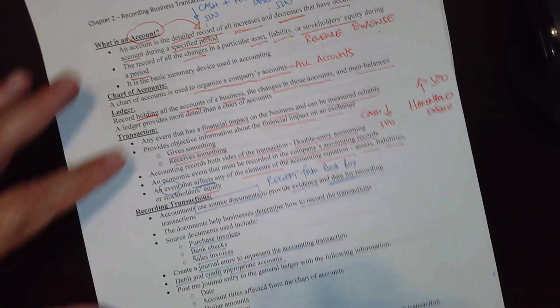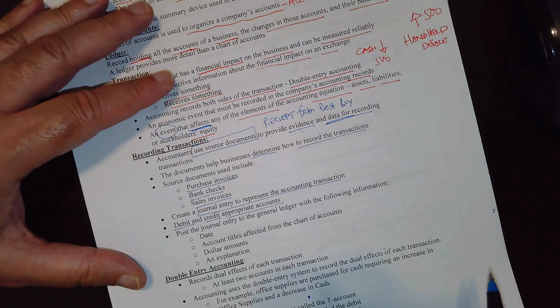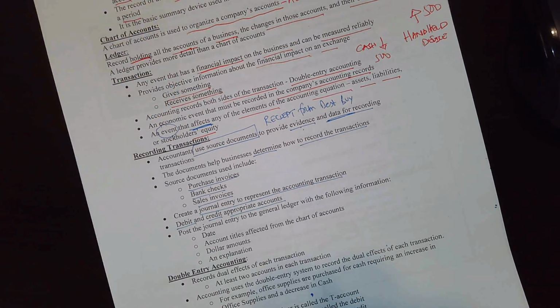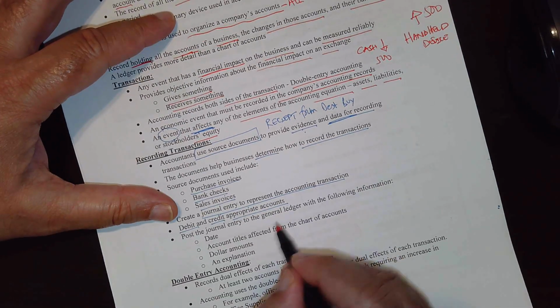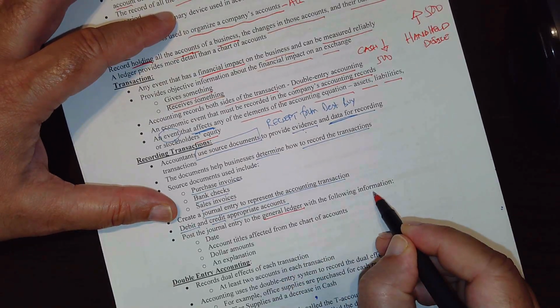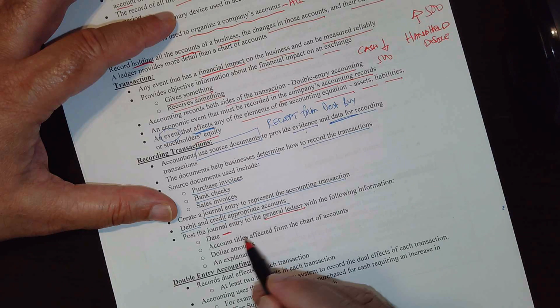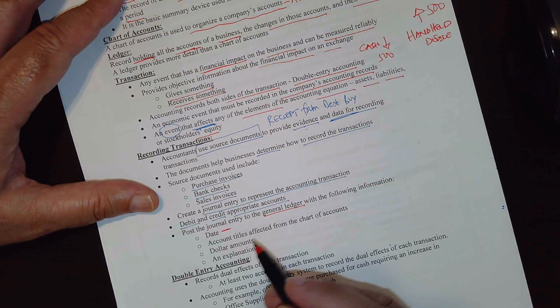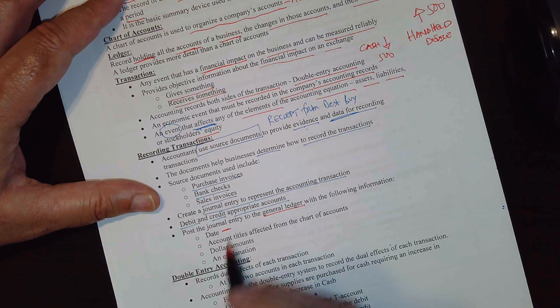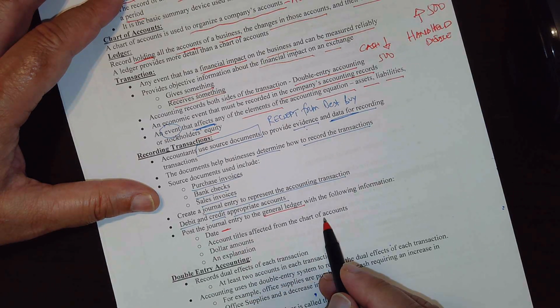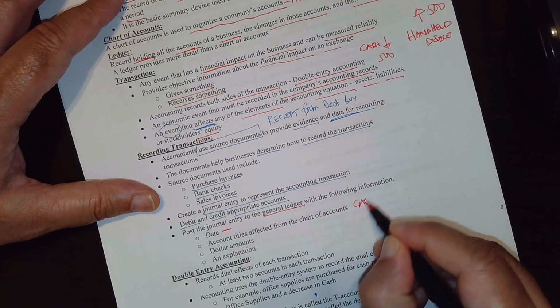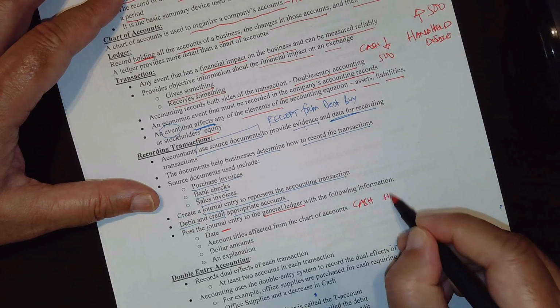So the next thing we're going to talk about here: when we are recording the journal entry, we're going to record the journal entry in the ledger with the following information. We're going to say the date. So for example, we purchased our handheld device today, August 23rd. So the date would be August 23rd. Account titles affected from the chart of accounts, that would be cash and handheld device.